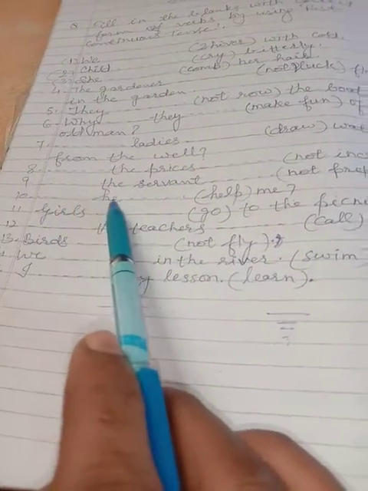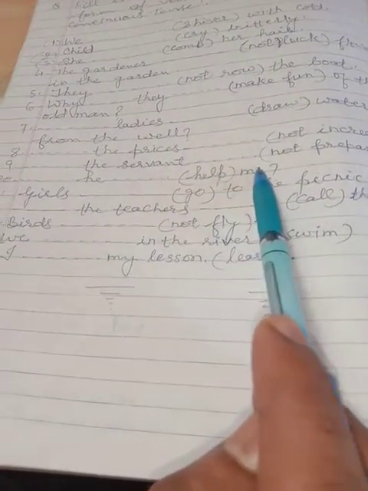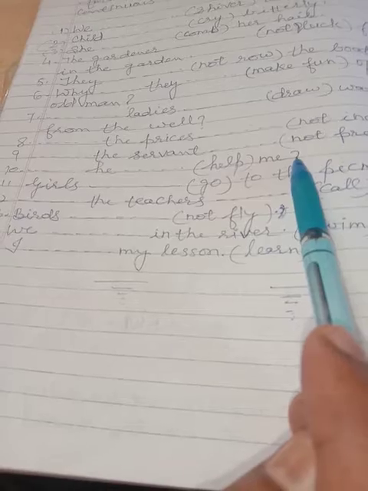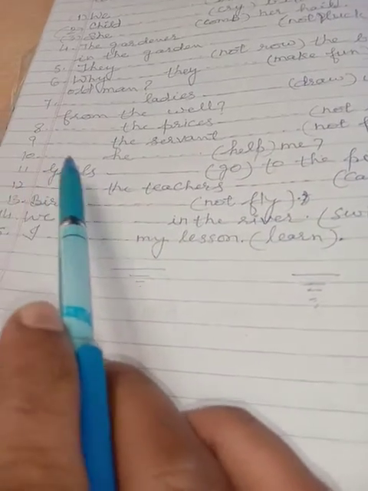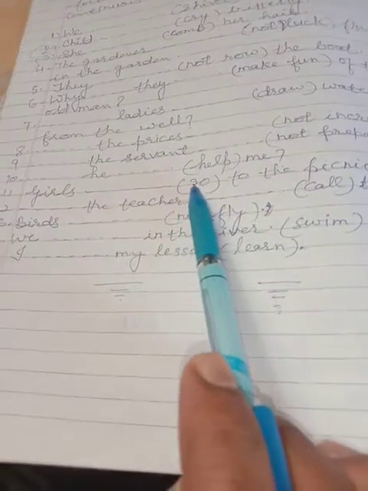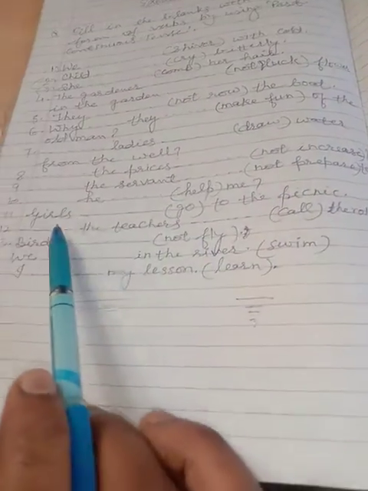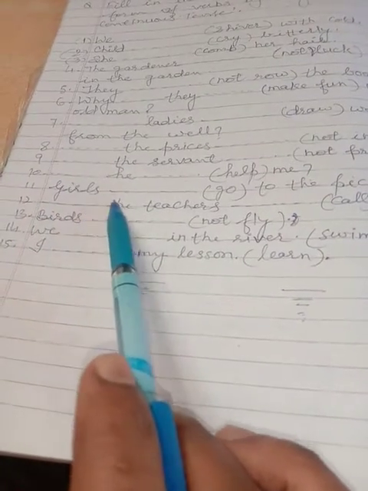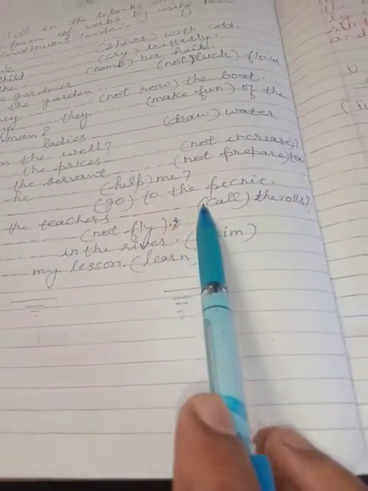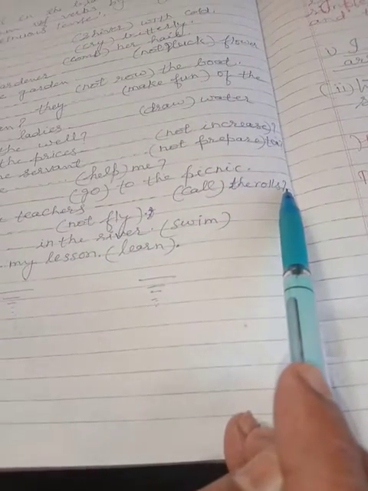Next one, dash he dash, in the bracket there is verb help me, question mark. So make interrogative sentence. Next one, girls dash, in the bracket there is verb go to the picnic. Next one, dash the teachers dash, in bracket there is verb call the rolls, question mark.